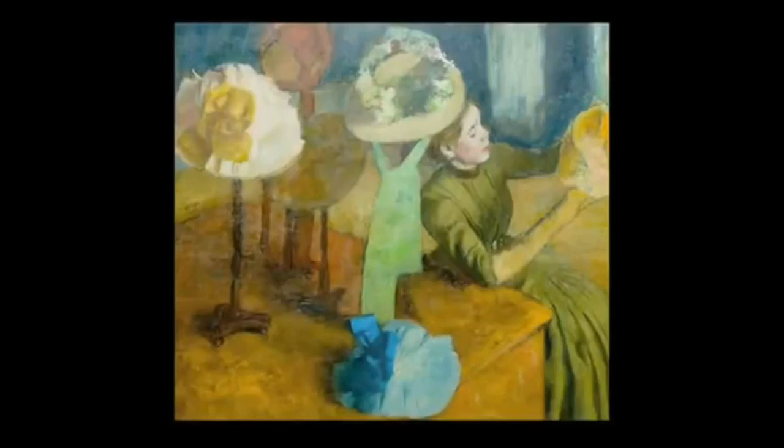If you hold your right hand up and block her out, it's still a fairly successful and engaging painting without the right part of it. So is the subject the woman? Is it the woman at work? Or is it the great hats and the colors and textures it afforded Degas to explore?